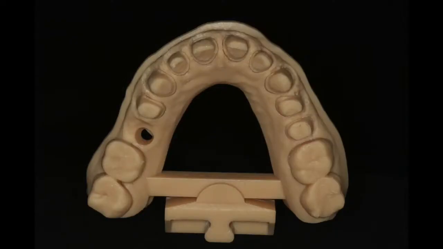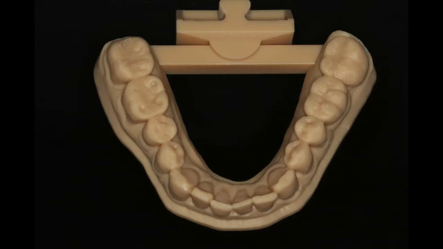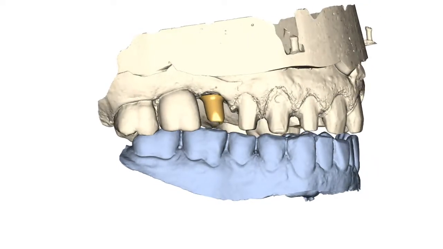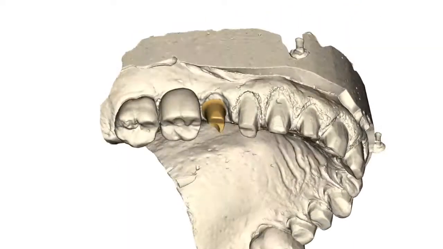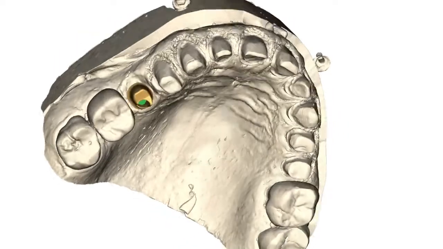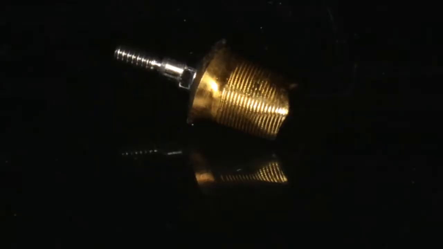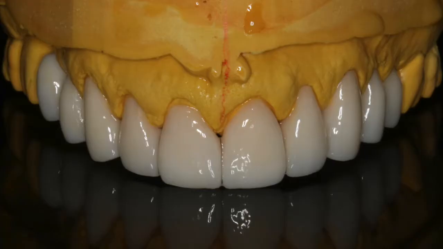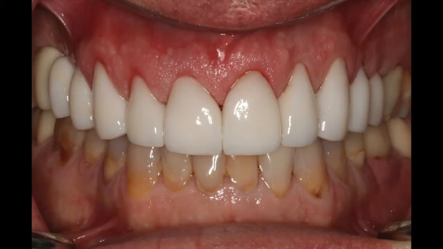You can get 3D printed models. This is the Atlantis abutment, which was a gold hue titanium abutment. This is the final restoration, and the day of insertion.